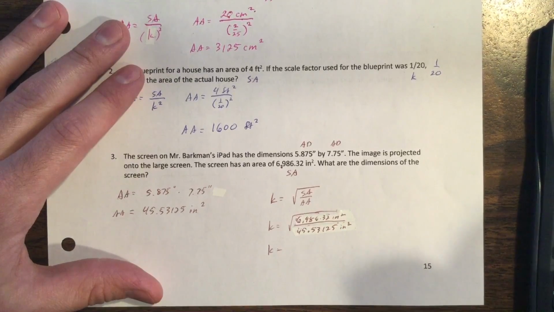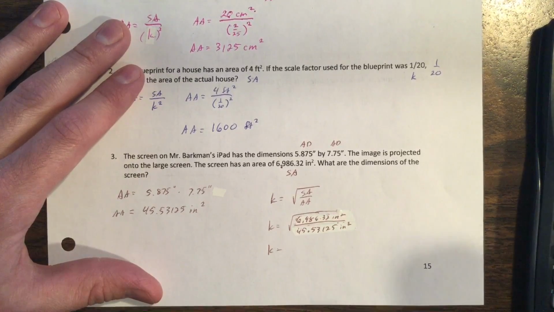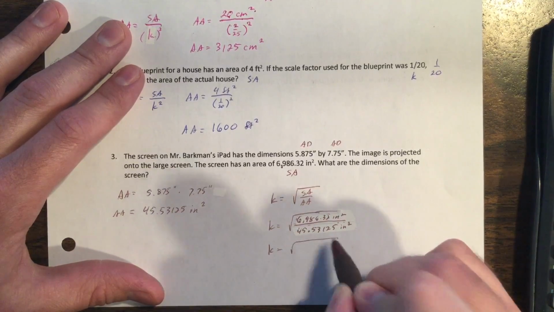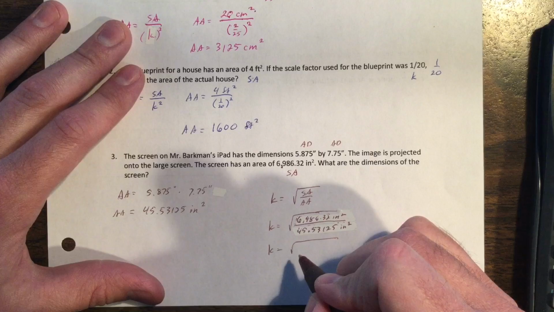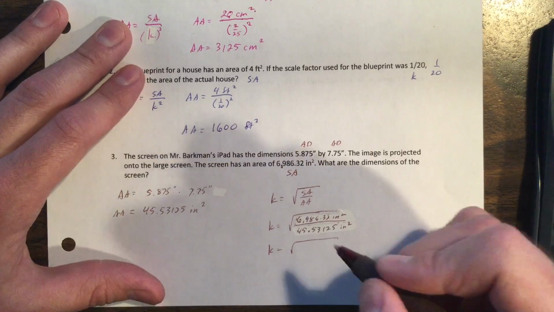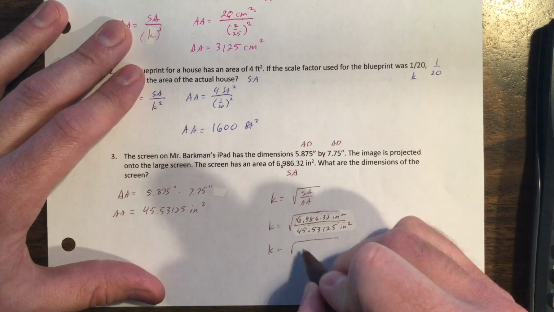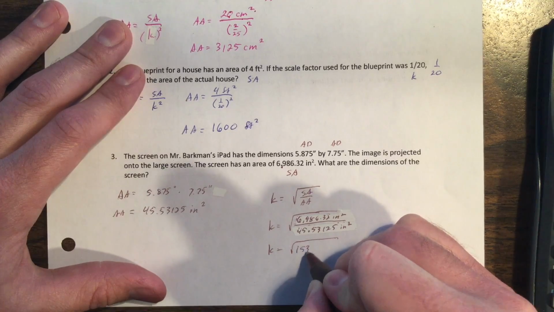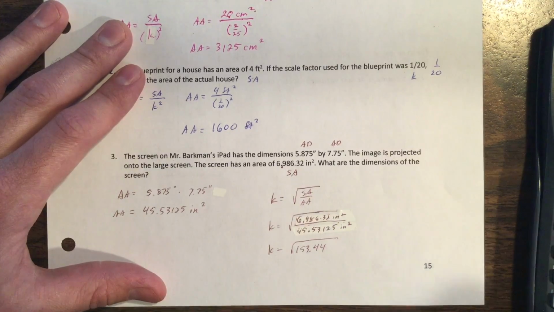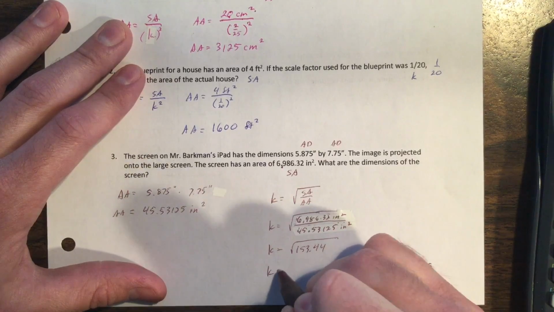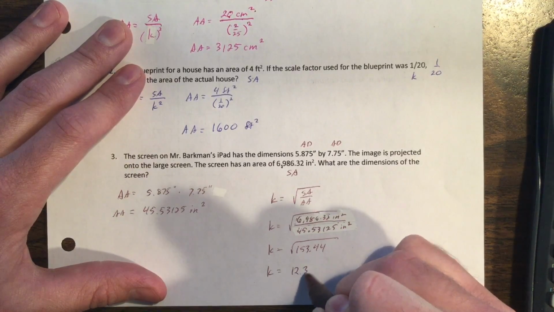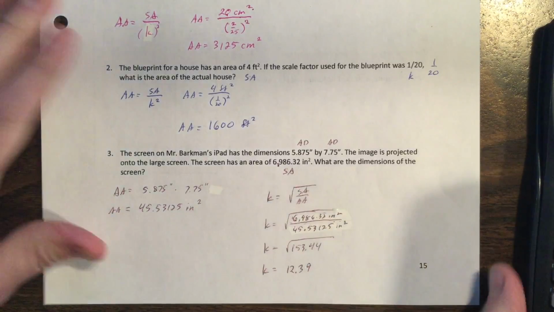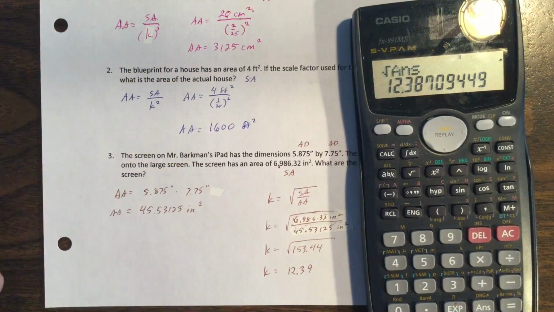So we're going to do 6986.32 divided by our answer, and we get a value of 153.44. So our K value will be the square root of 153.44. And taking the square root of that, our K value is 12.39. Okay, so that would be our K value, and that's rounded off. That's what I've got over here.